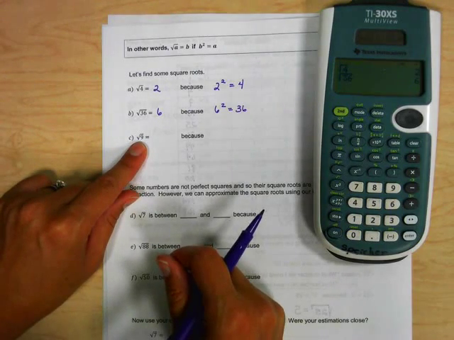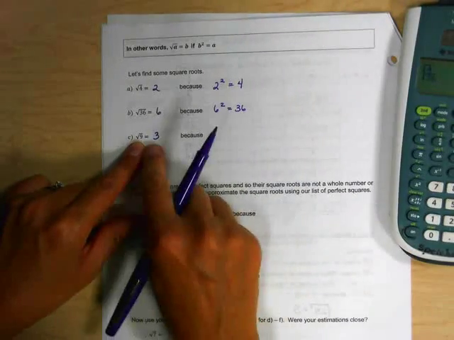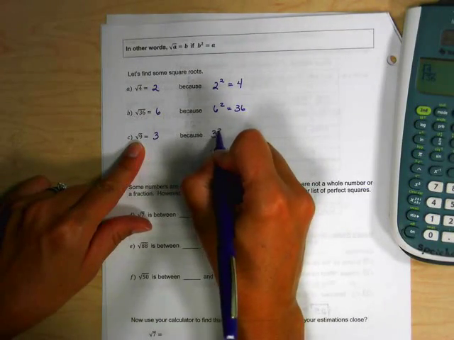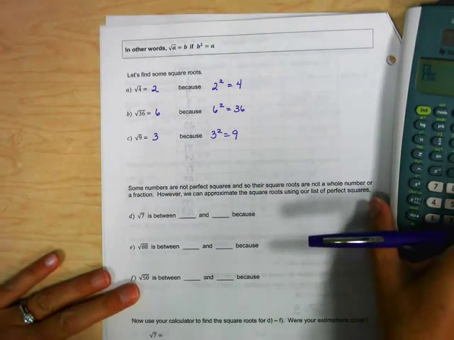Okay, what number did I square to get 9? 3. So the solution is 3 because 3 squared equals 9. That's not so bad, right?